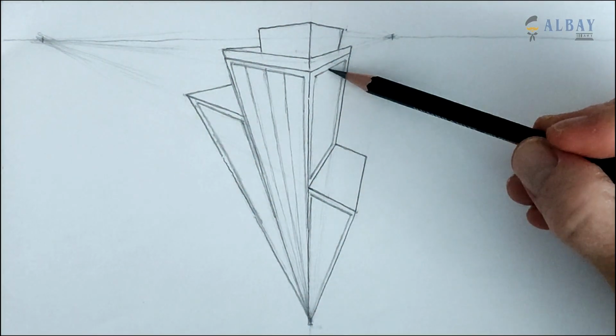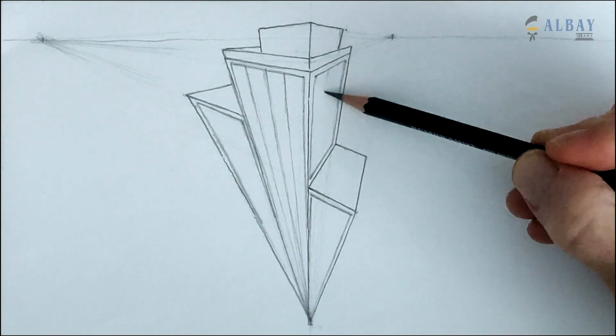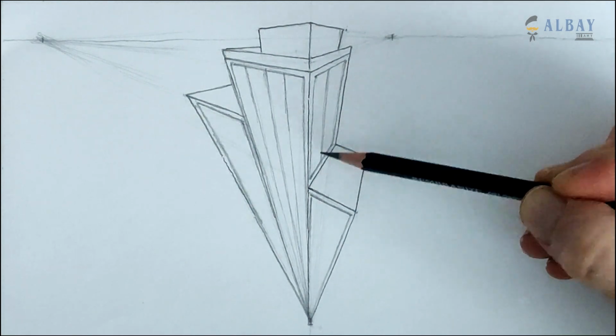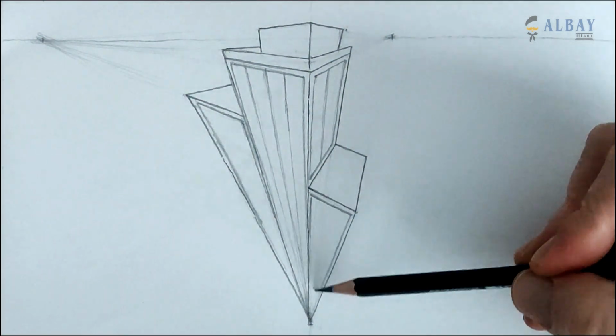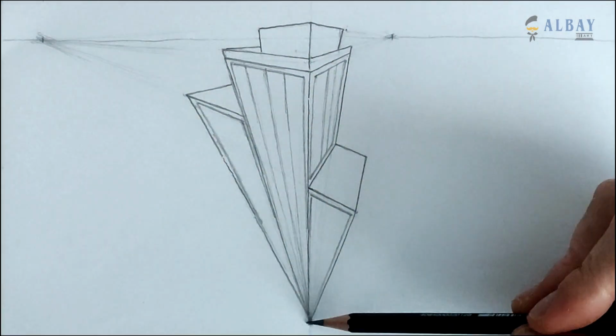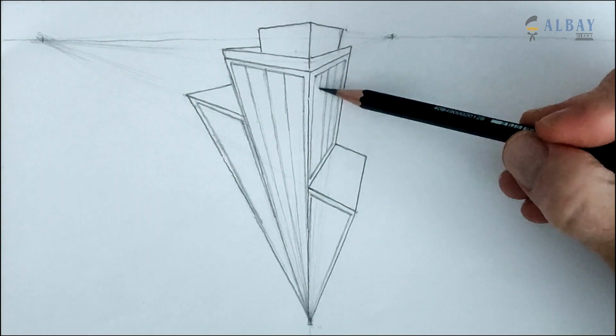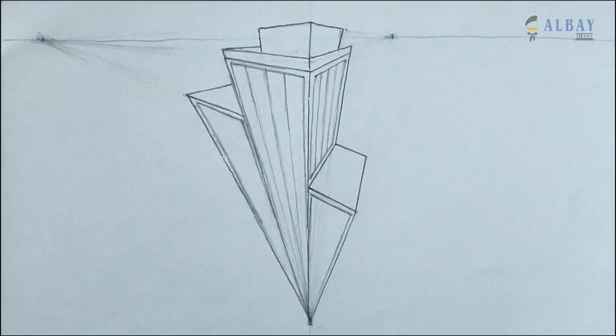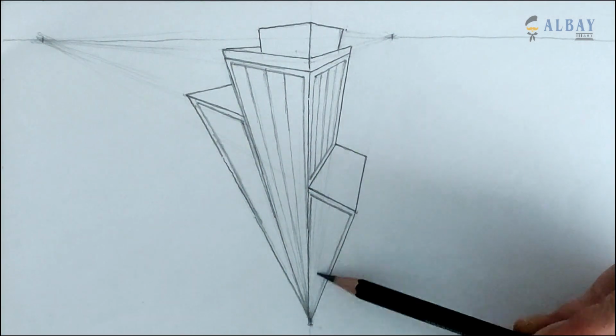As you see, when I divide the frame, I don't use a ruler or anything else. This is a tip I'll give you. If you want to divide something into pieces, first divide it in half. Then divide the halved pieces in half. Then divide them in half. Keep doing this. It's much easier and faster.